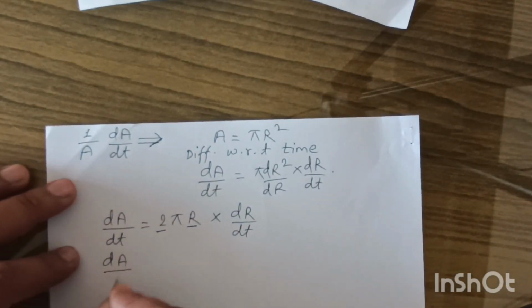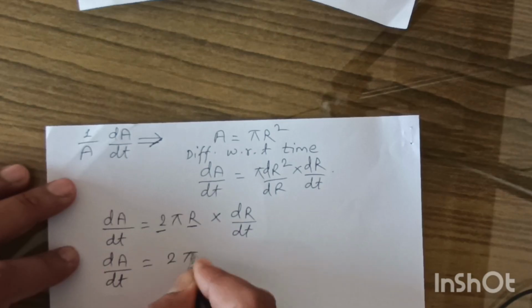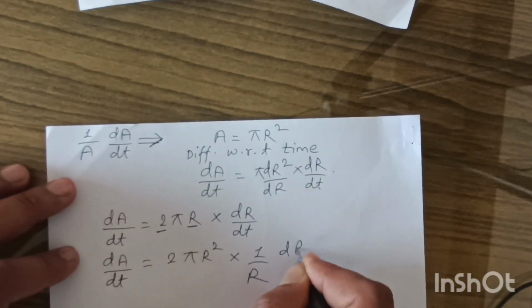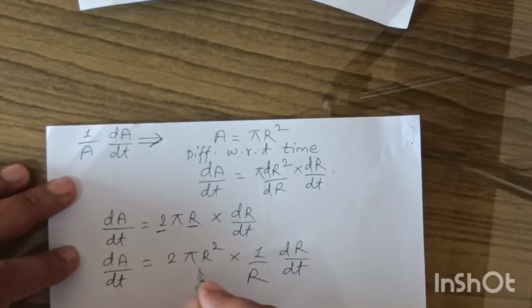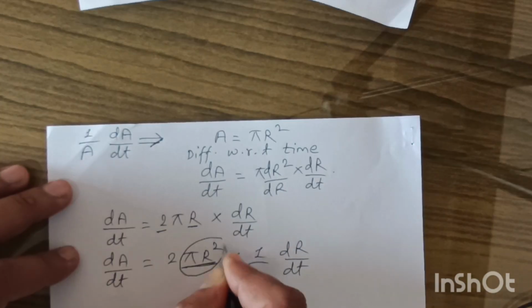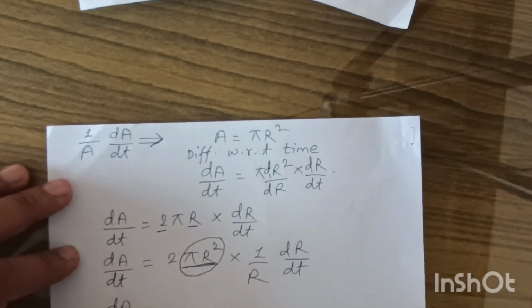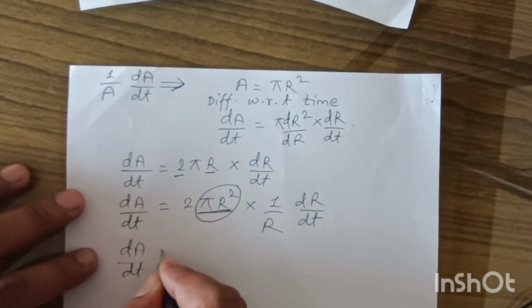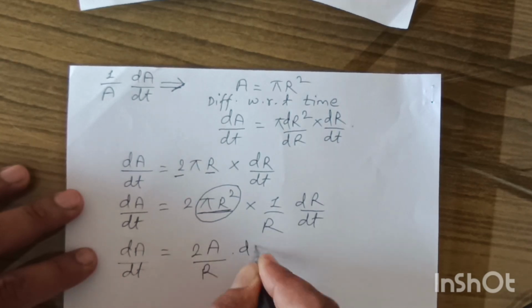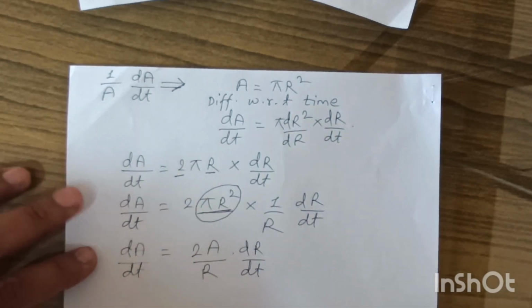If you do, dA by dt is equal to 2 pi r, and if you have pi r square here, you have to divide it by r, so 1 by r dr by dt. So you can replace this pi r square by area. So dA by dt is equal to 2A by r into dr by dt.